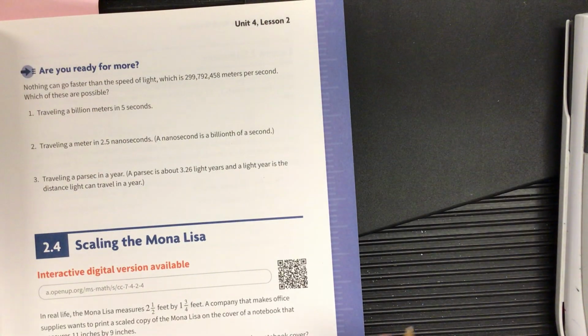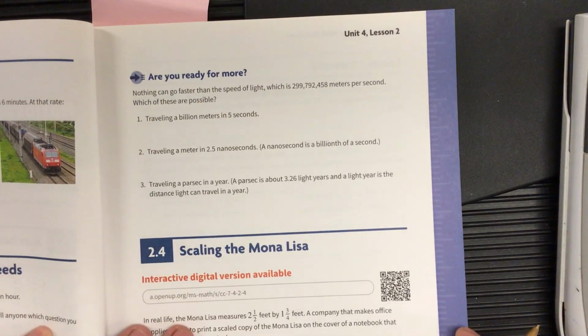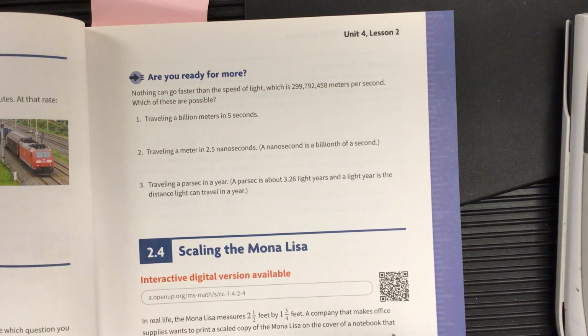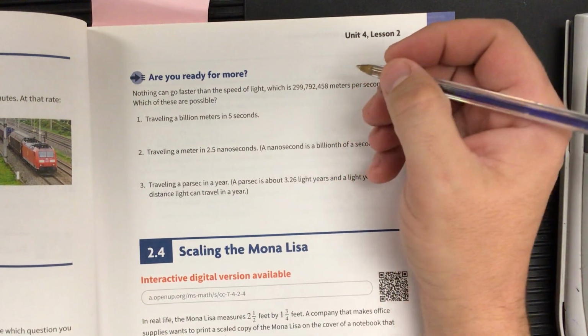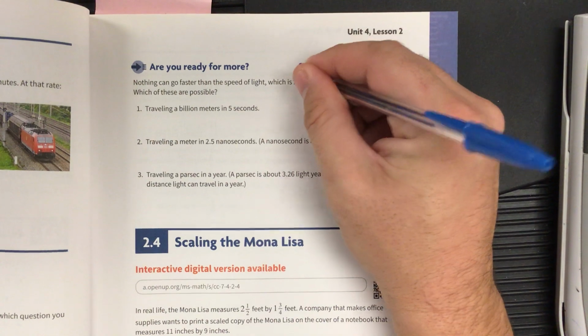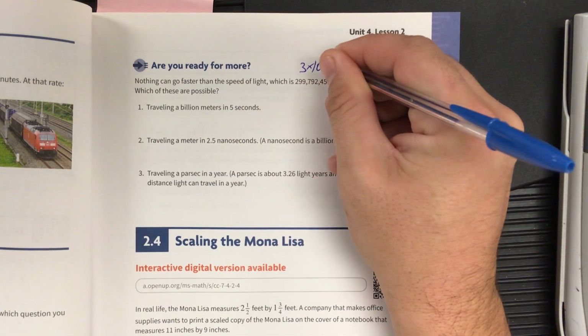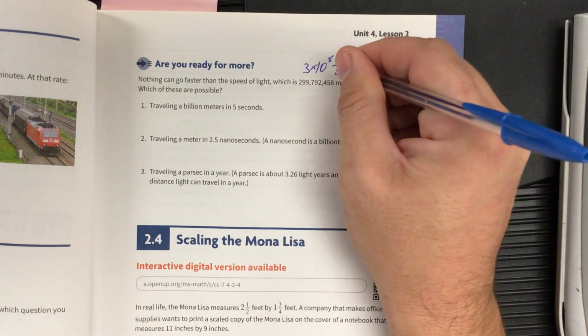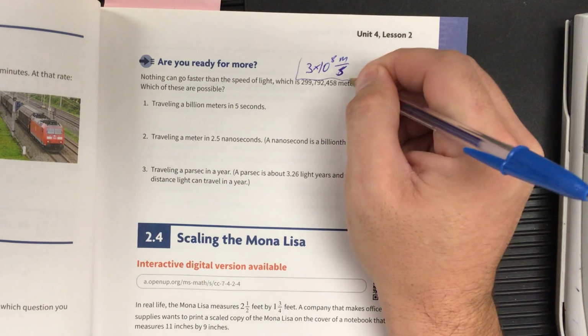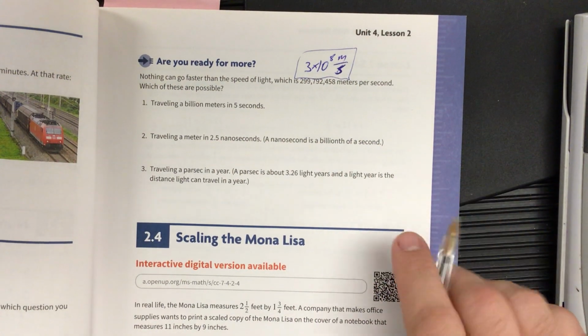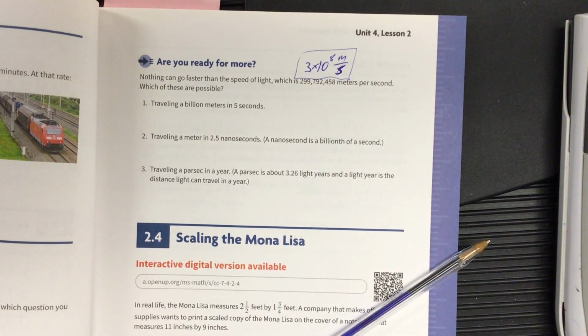All right, top of the next page. It's talking about the speed of light. I don't know if you guys have done anything in science yet dealing with the speed of light. Most of the time you're going to use 300 million. That's how fast light can travel in a second. That's how many meters it can travel, the speed of light.